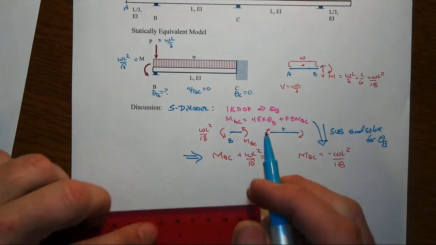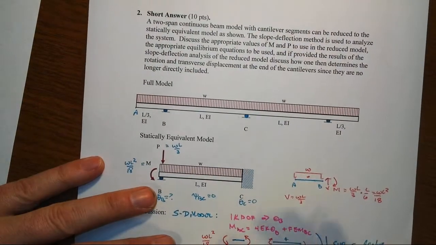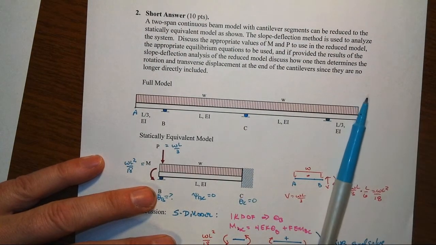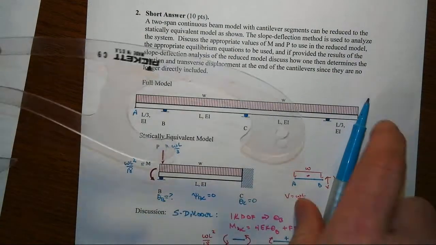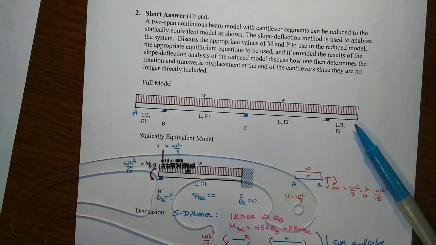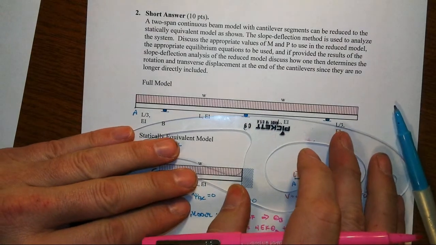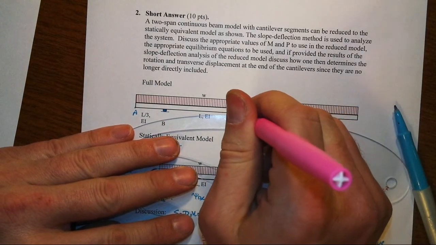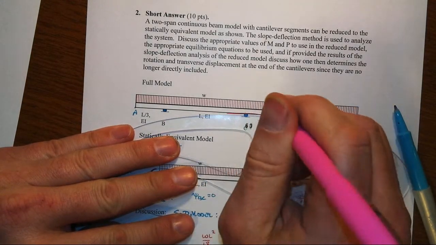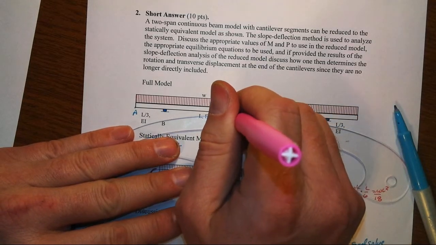So what we've got in the original system is some sort of deflected shape, again with zero slope here at the midpoint at our line of symmetry. And just only draw stuff on the left hand side.